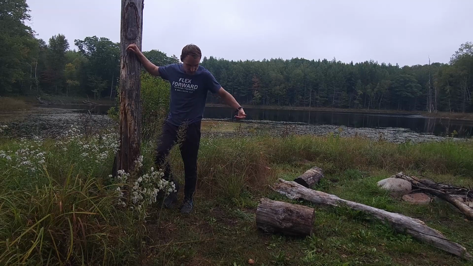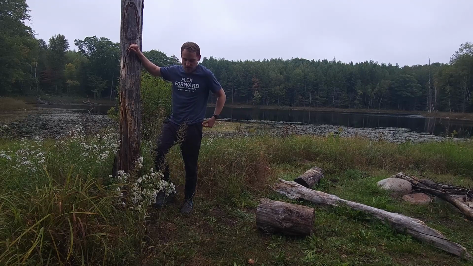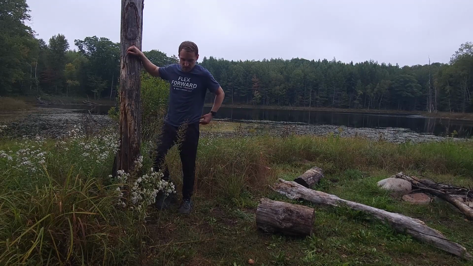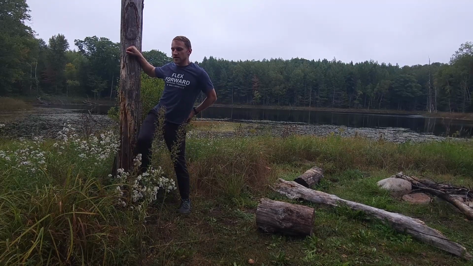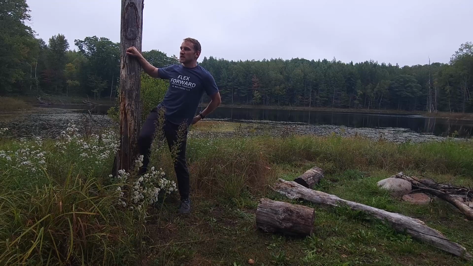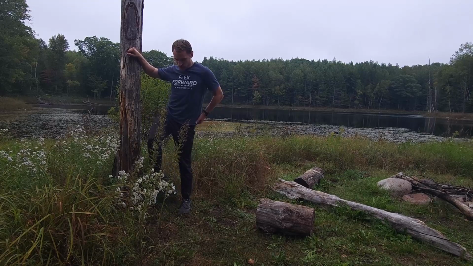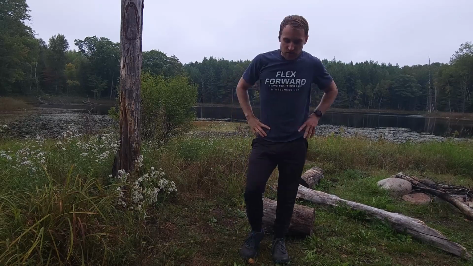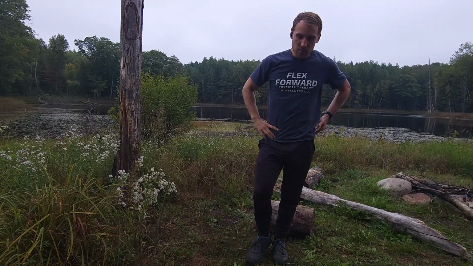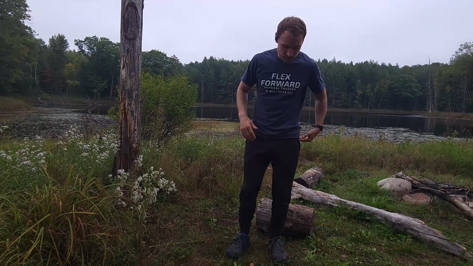And what you're going to do is, say I want to work my left side here, I'm going to take this leg and I'm going to push my hip into the tree. So I'm swinging it up into the tree, and what it looks like is this. So if you're standing right up next to the tree, you can actually push your hip into the tree or the wall.